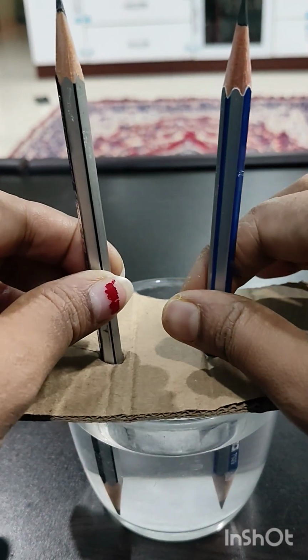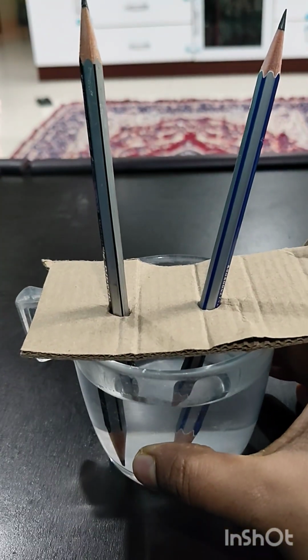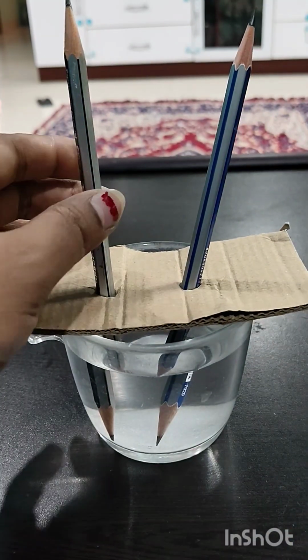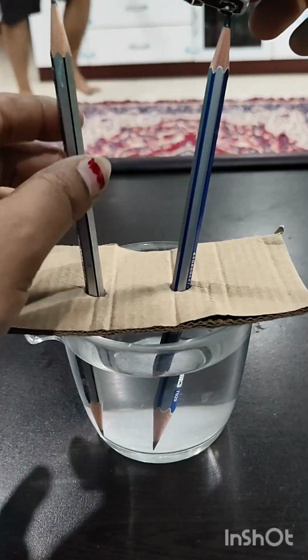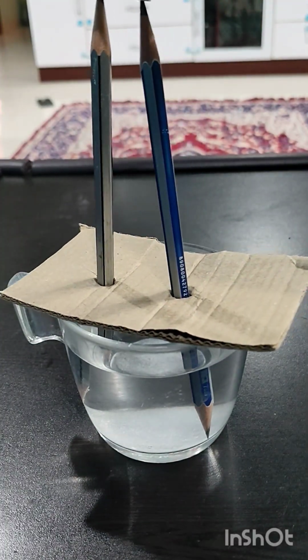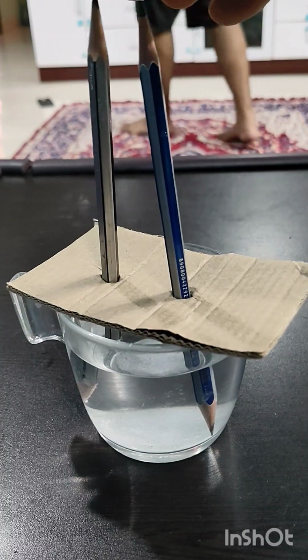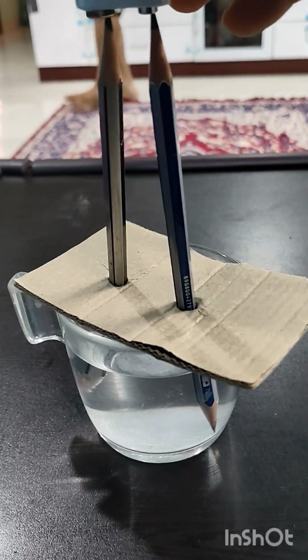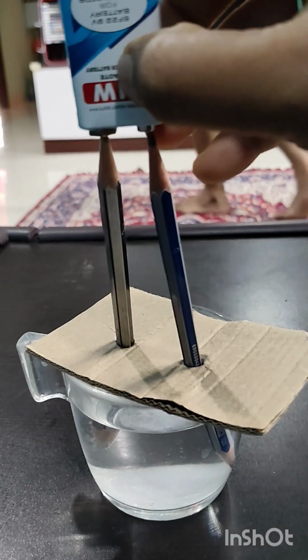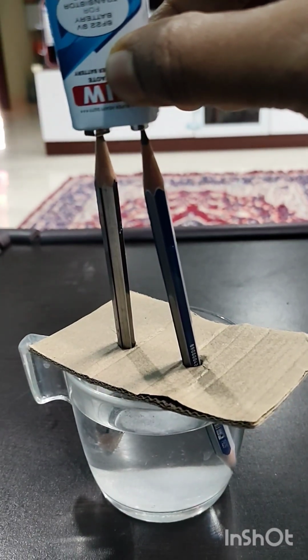Like change in color of the conducting liquid, deposition of metal on the electrodes, or bubbles of gas near the electrodes. So in this experiment you will see that the bubbles will be generated near the anode, and also near the cathode.